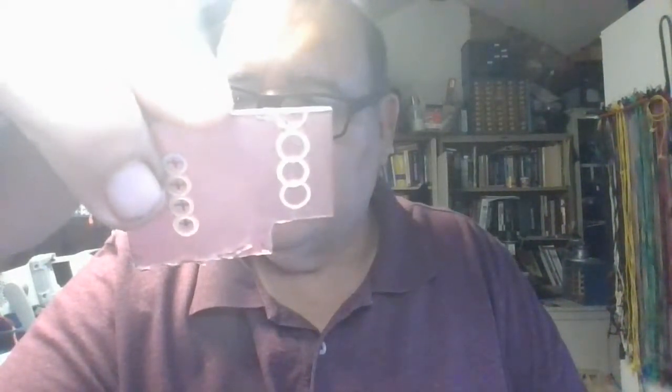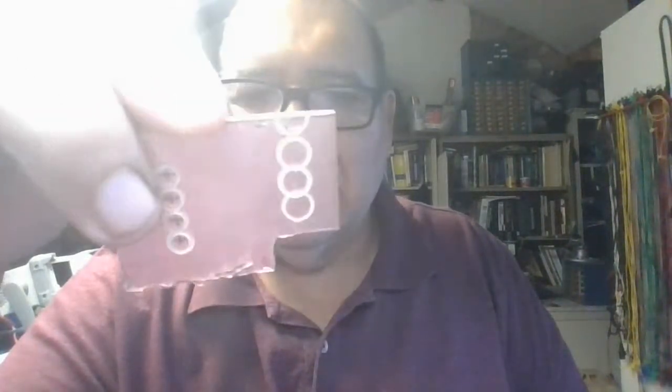See, it cuts and it leaves little islands. Does that come out? I think it does. See, those are the little islands. So then you can solder to there. You don't need a meat pad.